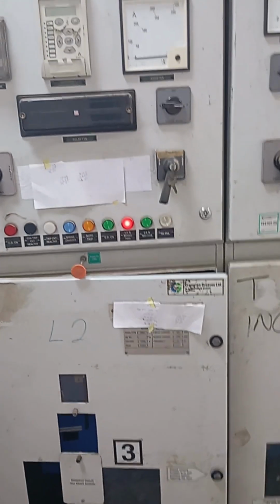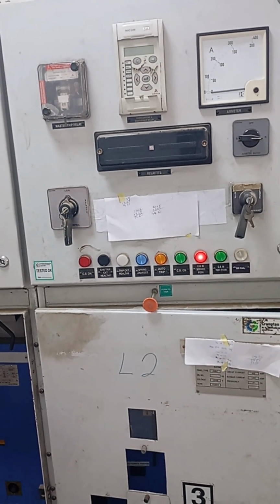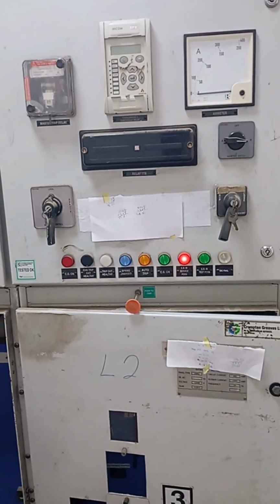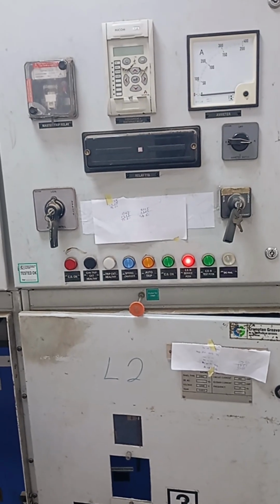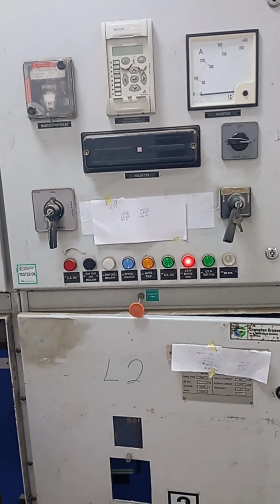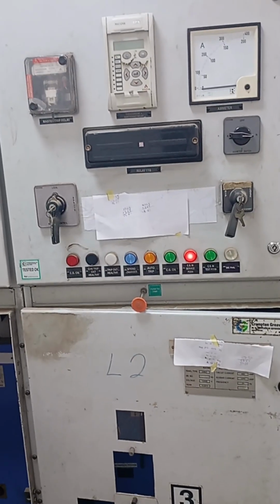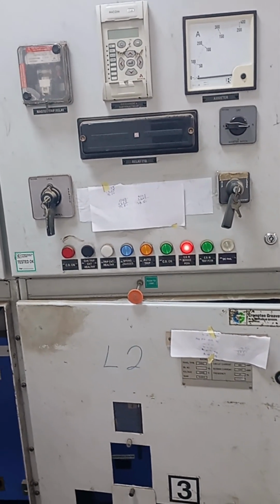This is an 11 kV switchgear, and it is what they use to switch the supply on and off in a power station.